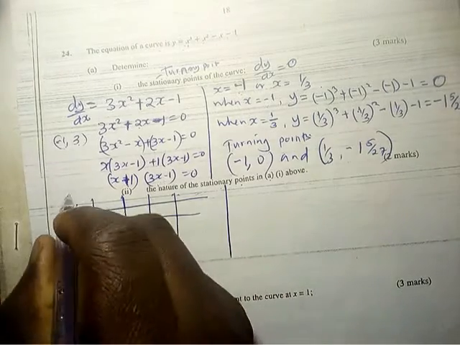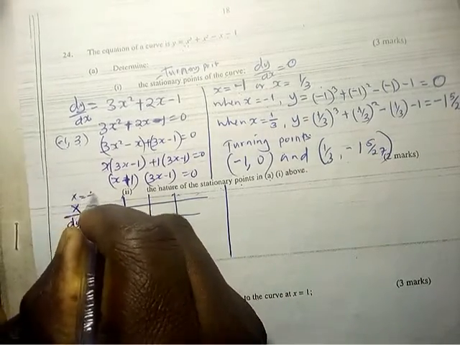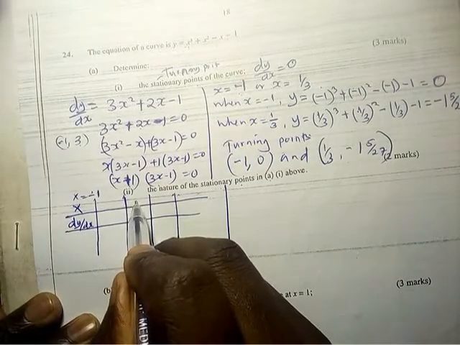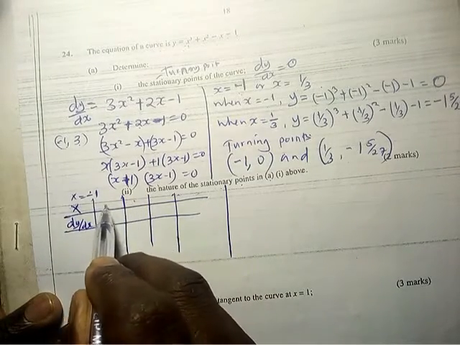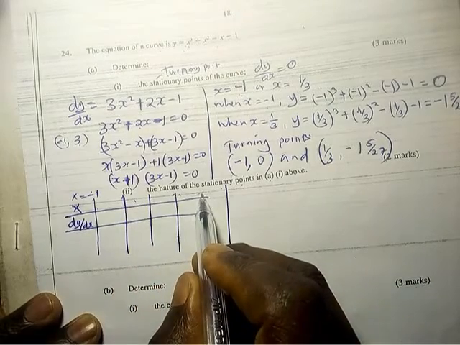When x is negative 1, we put x negative 1 in the middle, and we look for one value to the left and one value to the right of x.